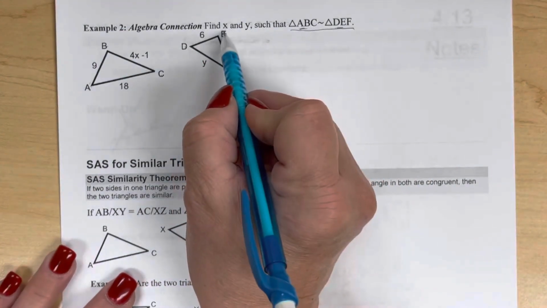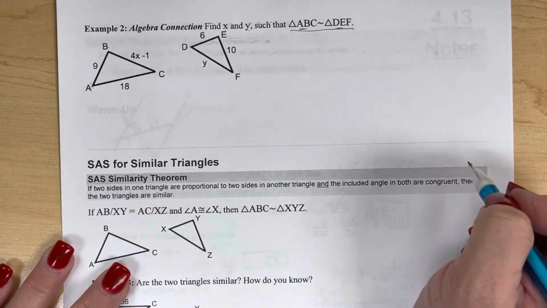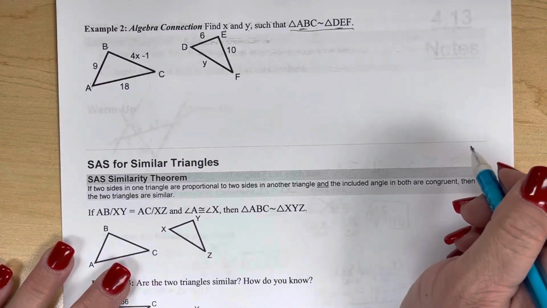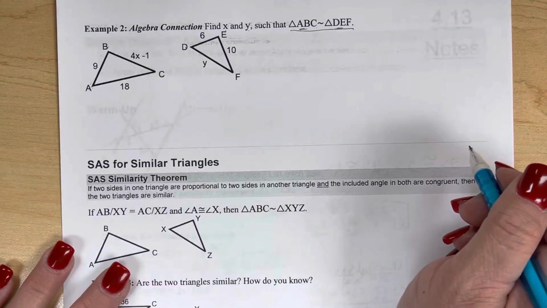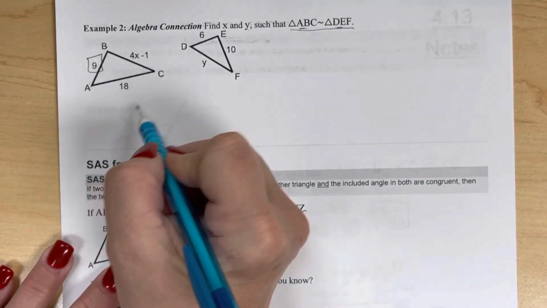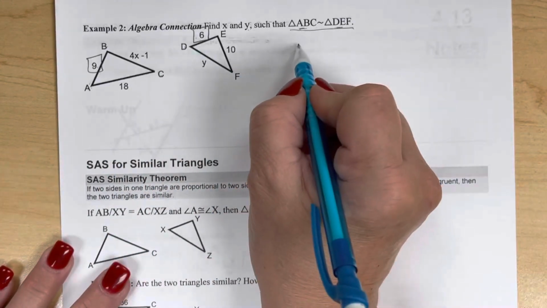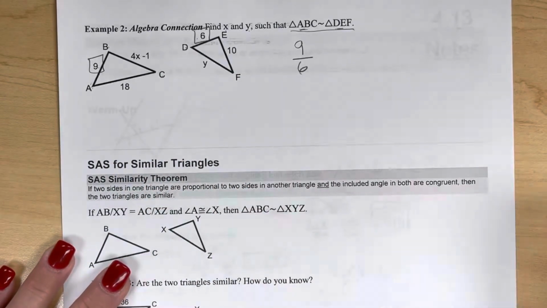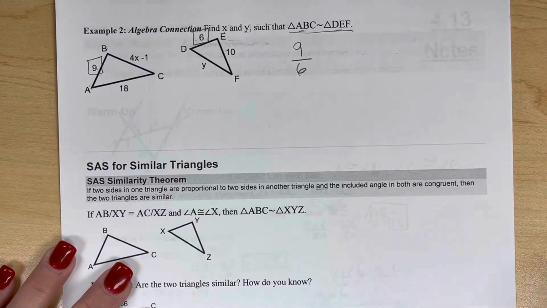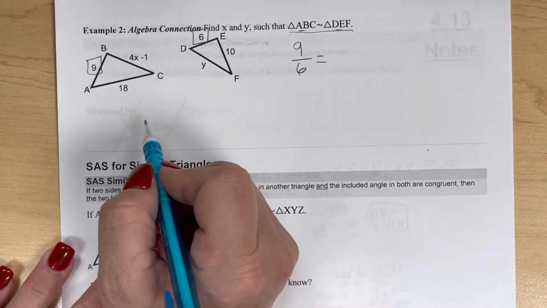And they want us to find x and y. So the first thing I'm going to look for is, are there corresponding sides where they both have a measure? Because if there is, that's going to be my constant. And I can see here 9 and 6, those are corresponding. So that's definitely going to be my constant. Okay, and then I'm going to set that up. And let's see, I'll start with x.